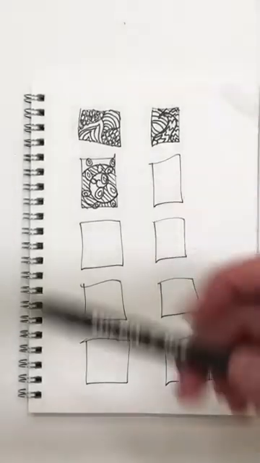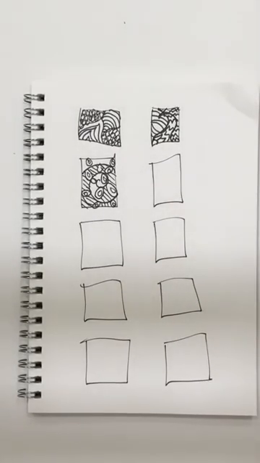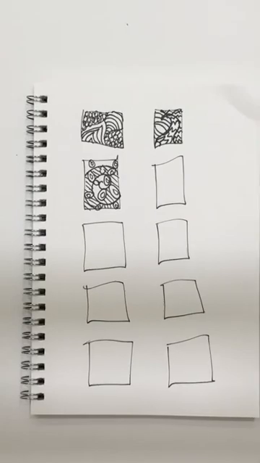But go ahead and fill out all 10 of these boxes, and then when you're finished, you're going to turn in a picture of your sketchbook to Classroom.